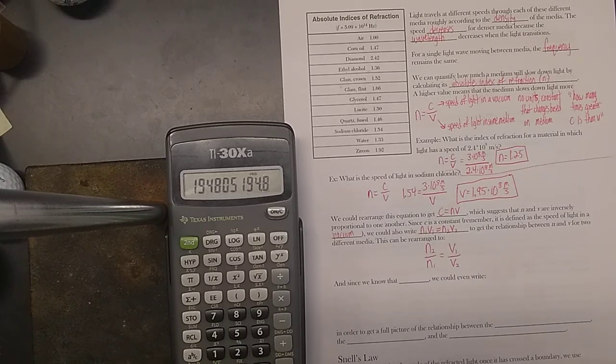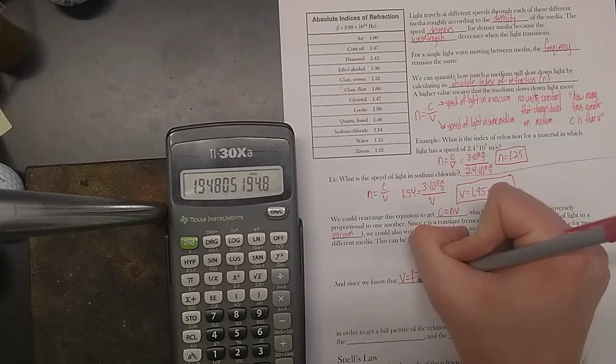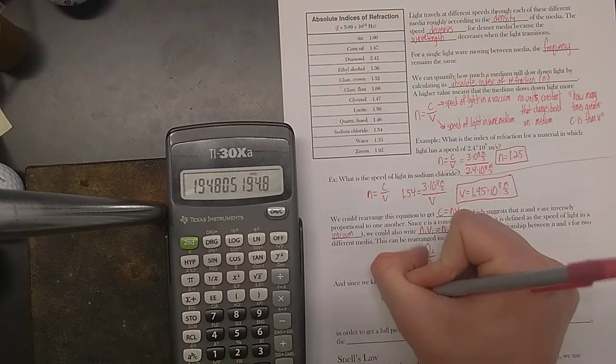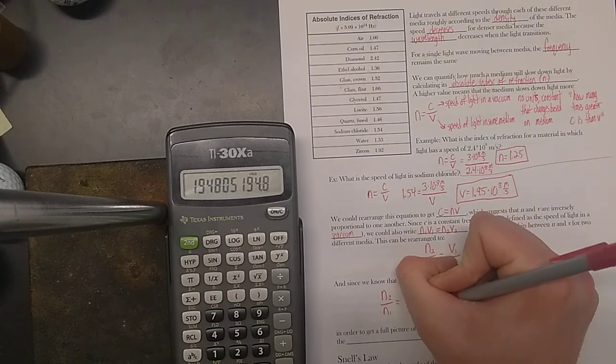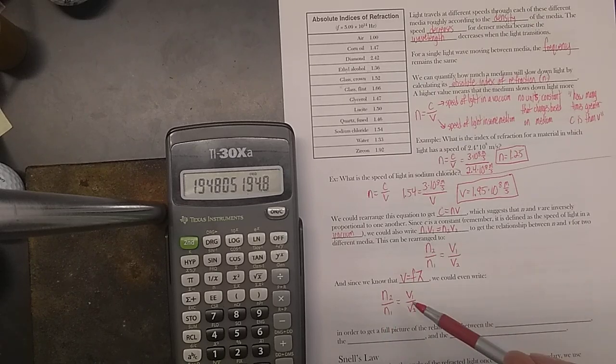We're going to go one step further. We know that the velocity of a wave is equal to the frequency multiplied by the wavelength, and we know that the frequency of a wave as it transfers from one material to the next does not change. The wave has been created, the frequency is going to remain the same. That means I could even write this, n2 over n1 equals v1 over v2, meaning if n2 is greater than n1, then that also means that v1 is greater than v2. Higher n means a lower speed.